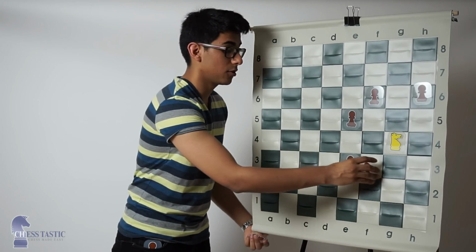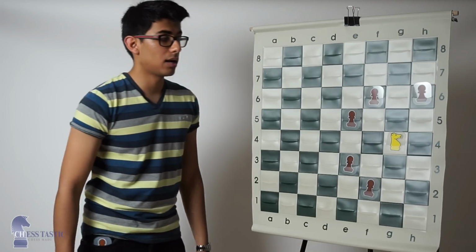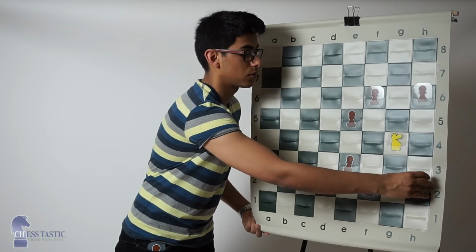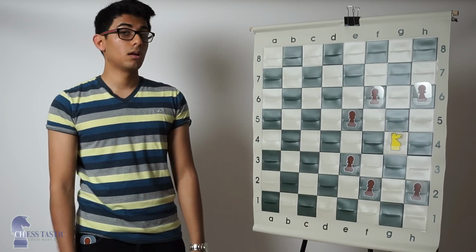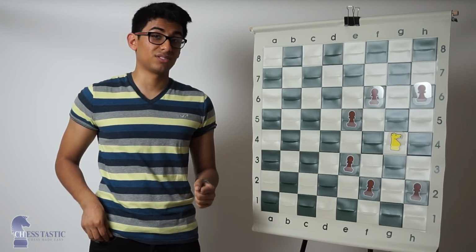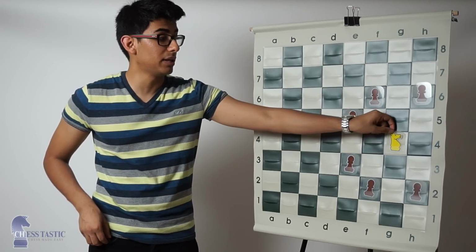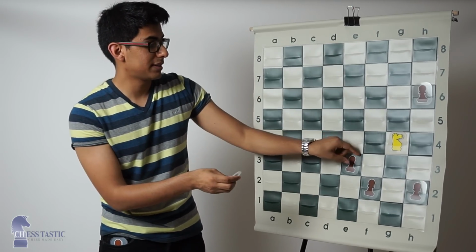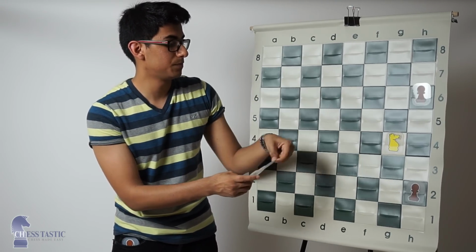The knight can also go to the square f2. And are we missing a square? Yes, we are. The knight can go to the square h2, correct. So now this knight can go to how many squares? I count 6. So let me take all the pawns off the board.